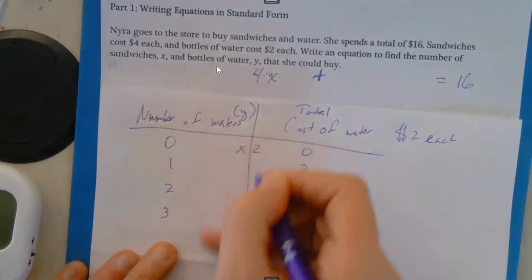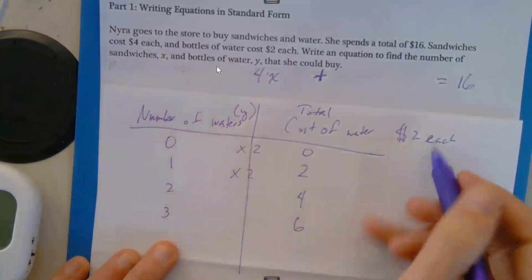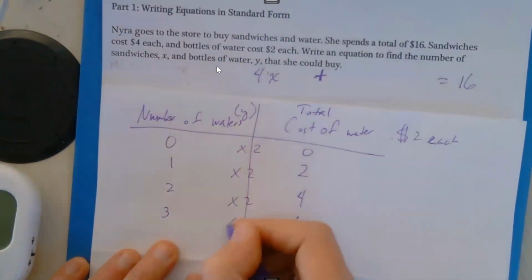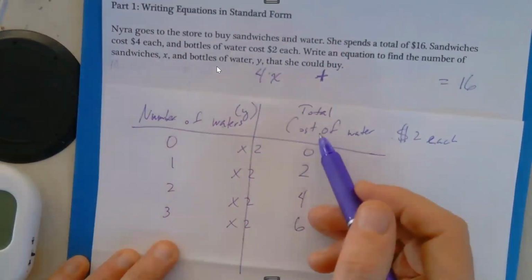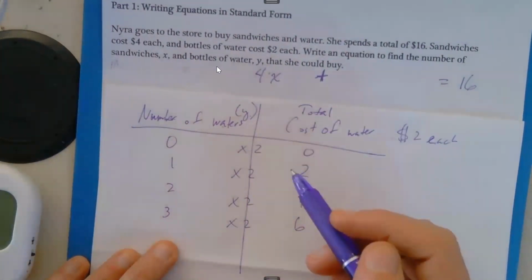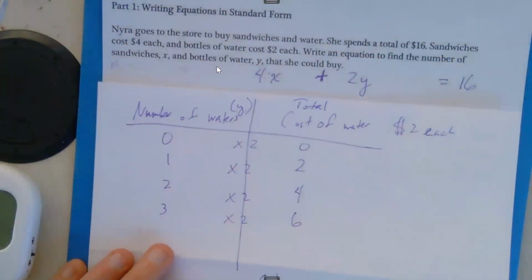So we want to see that we're multiplying the number of bottles by the price of 2 to find the total cost of the water that she buys. So waters are Y. So this is 2 times Y. And that's our equation.